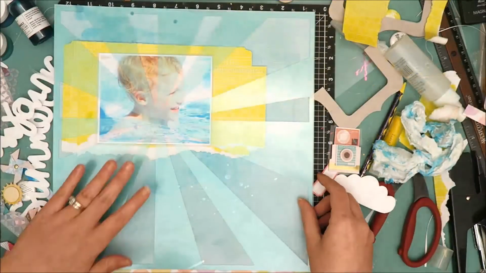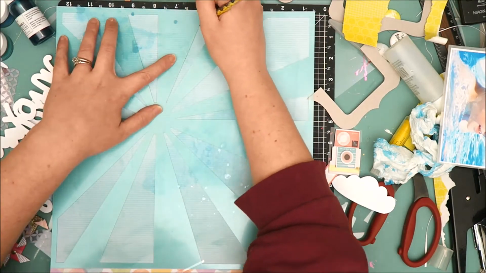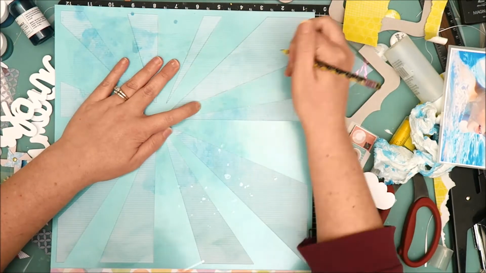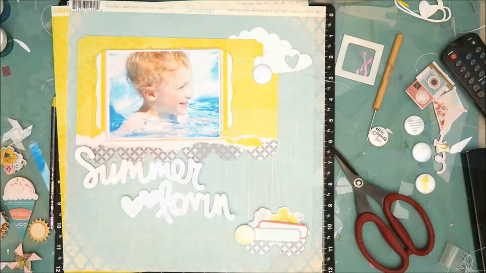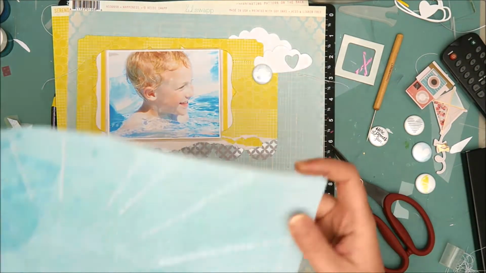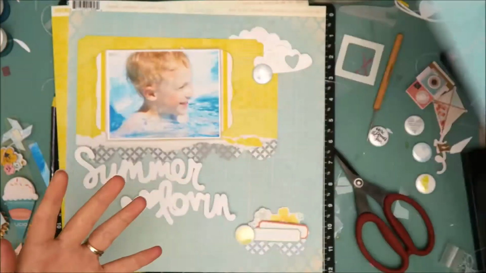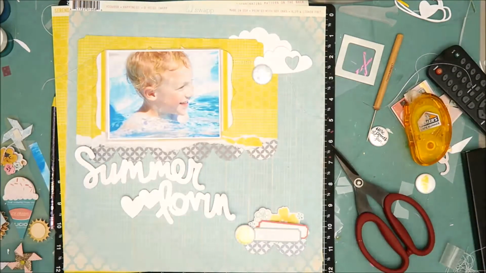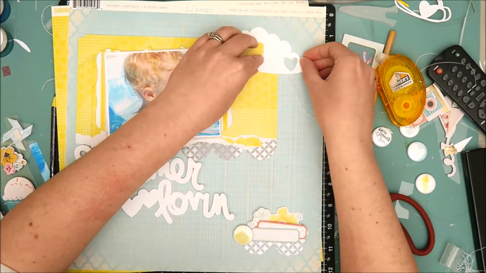So I bring in this large sunburst stencil from Heidi Swapp, and I'm going to use a pencil and just trace along those sun rays. And then I'm going to come in with some white embroidery floss and stitch those sun rays onto the background. Now, what I did not like about the hand stitching is I felt like it looked almost like a spider web instead of sun rays. And I think that if I went back with yellow thread and completed it, it would look more like sun rays. But I didn't want to have to try to find a yellow to match the yellow that I was already using on this layout.